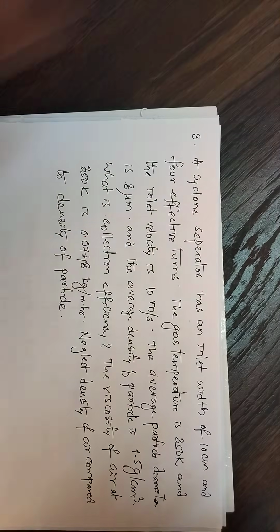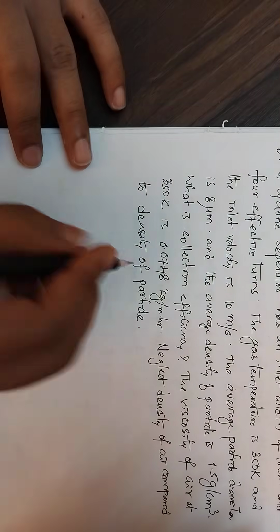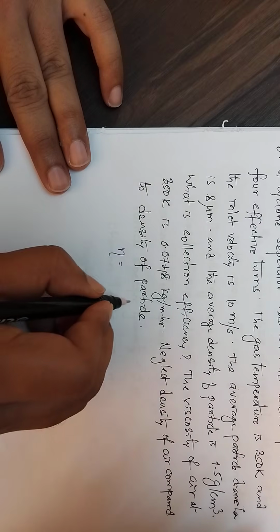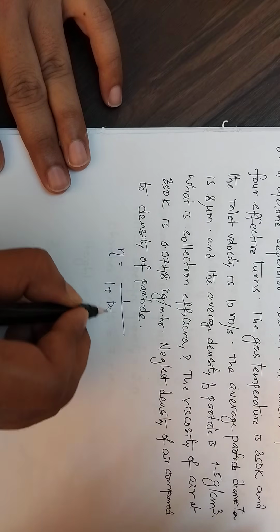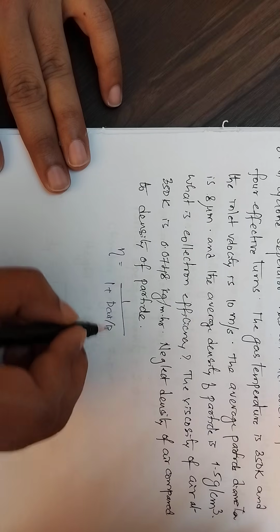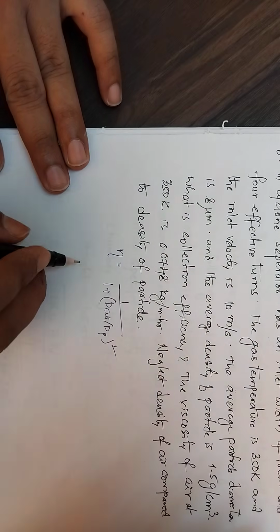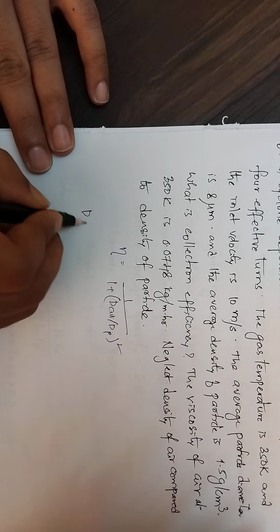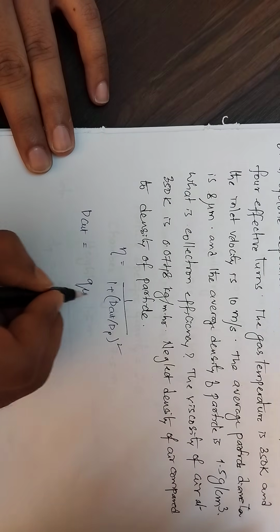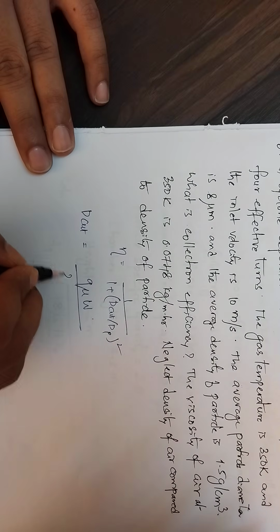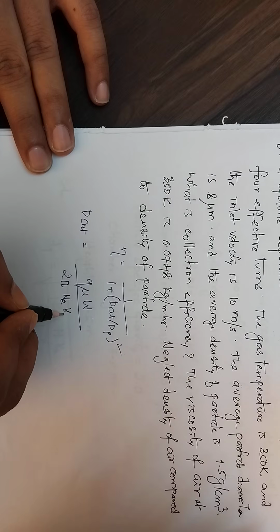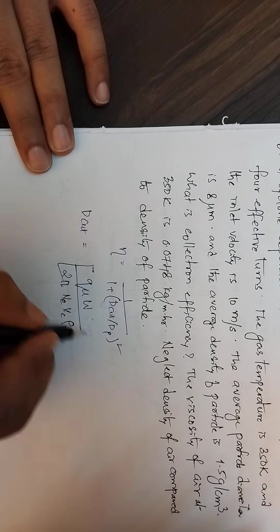Okay. So just now we have seen in our previous problem, the efficiency is given by 1 by 1 plus d cut by d of the particle size, whole square. So now we have to calculate d cut, that is 9 nu W by 2 pi number of effective turns into velocity of the air at inlet and into rho p, all power 1 by 2, or square root.